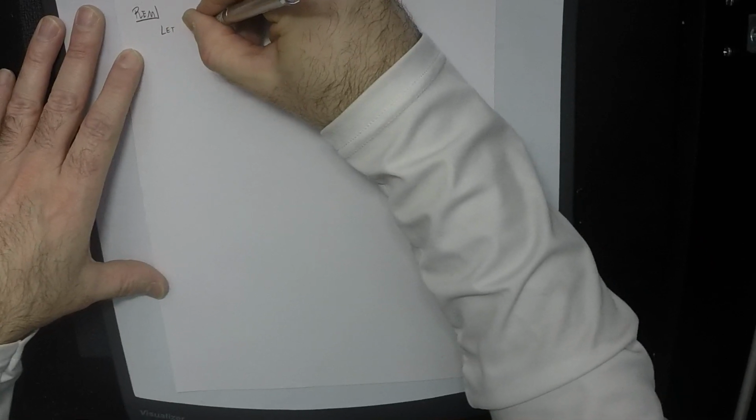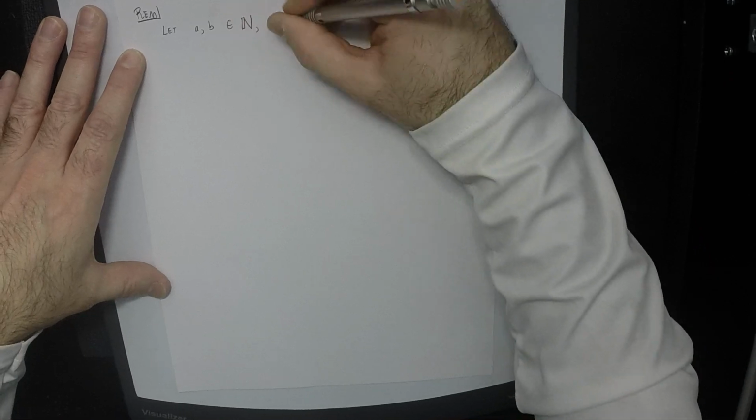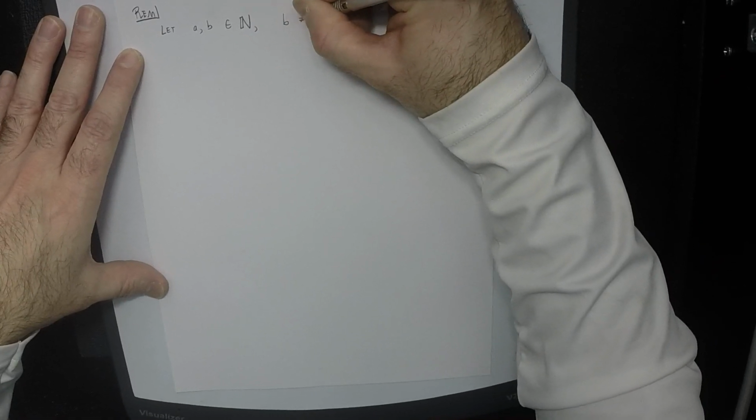So let A and B be naturals with B not 0.